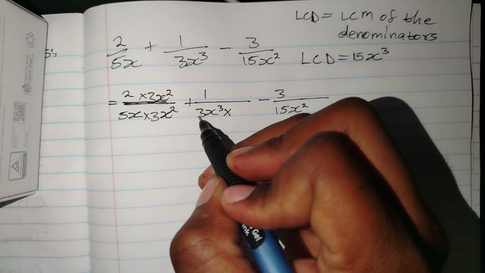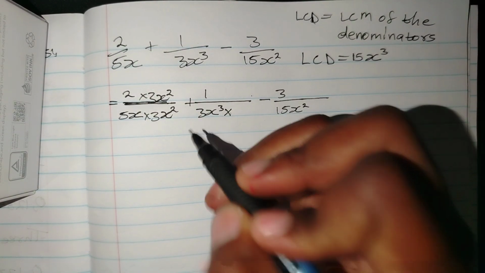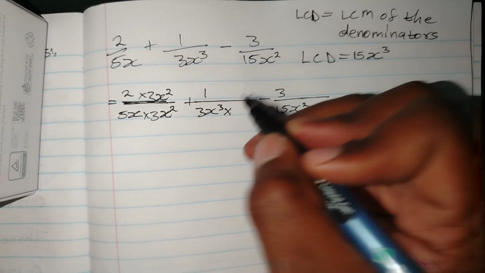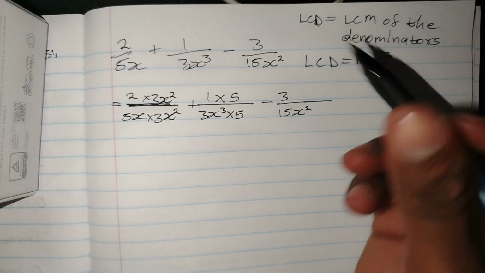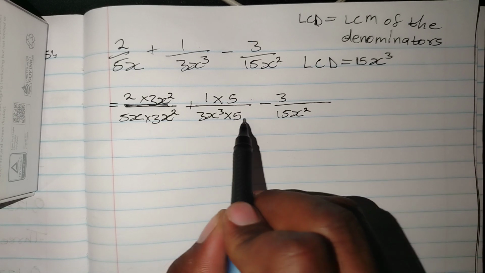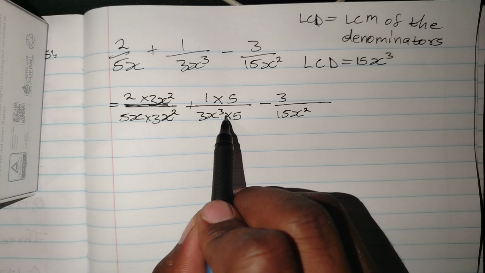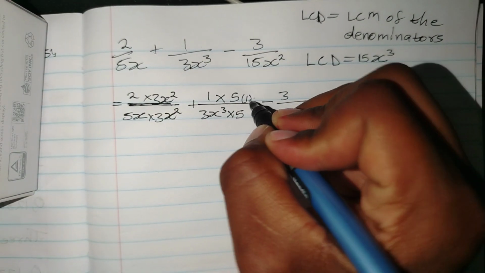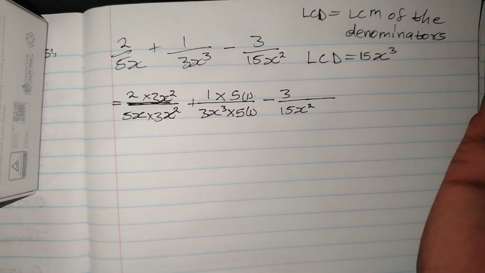Here, 3 goes into 15 5 times, or 3 must be multiplied by 5 in order to make 15. Multiply by 5, multiply by 5. Now, as for the variable, do we need another variable? No, because it's already x cubed. Therefore, we leave it. It's the same as saying 1. But 5 multiplied by 1 is still 5.